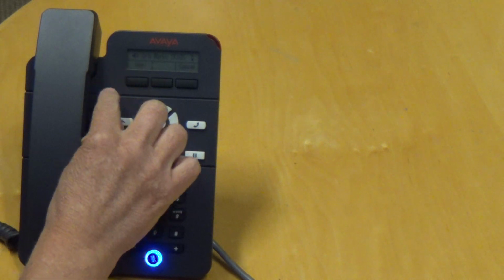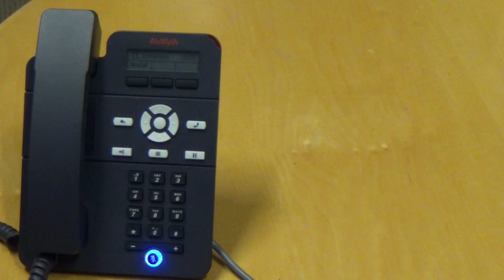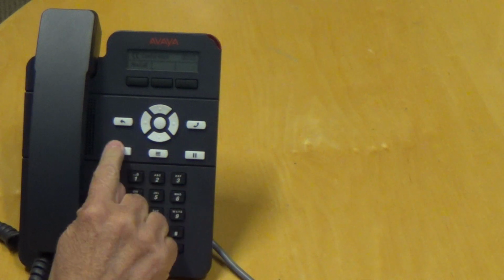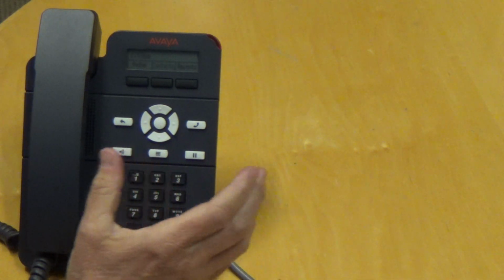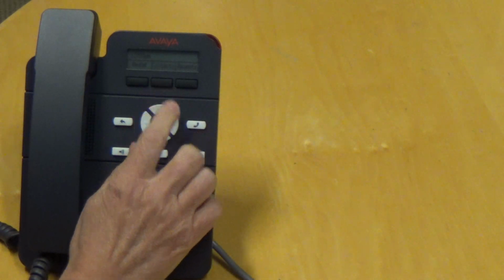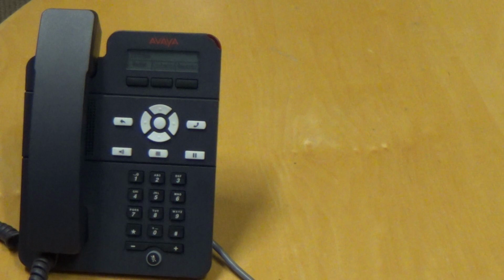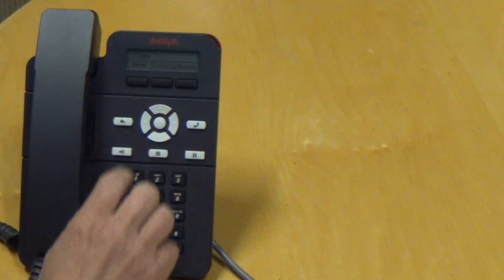Okay, so instead of complete like transfer, you have a join button. So you hit join, and that puts all of you together on a conference. Okay, so again, to conference in a person while you're on a call, you hit your conference soft key, you dial the extension or the external number of who you want to conference in, and then you hit join.